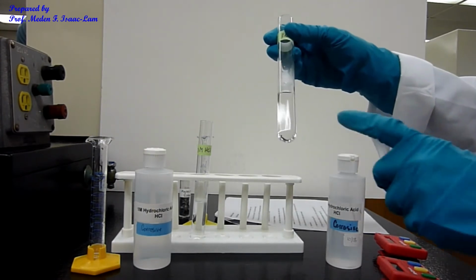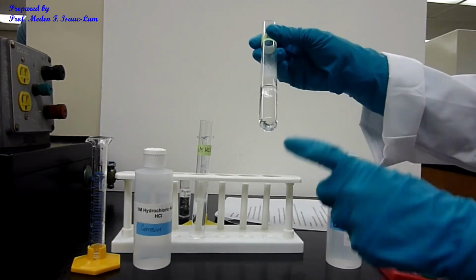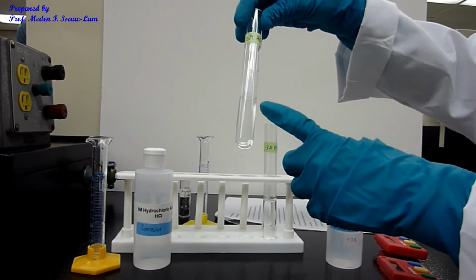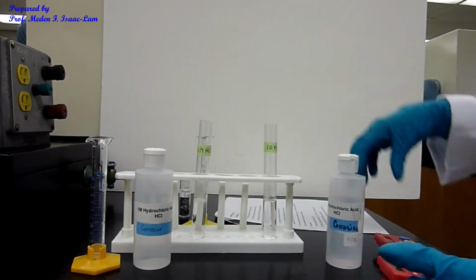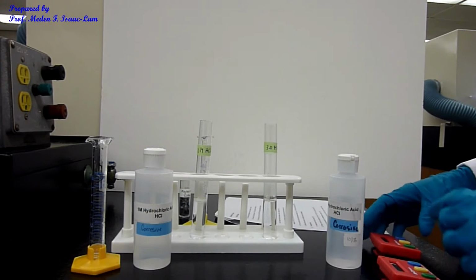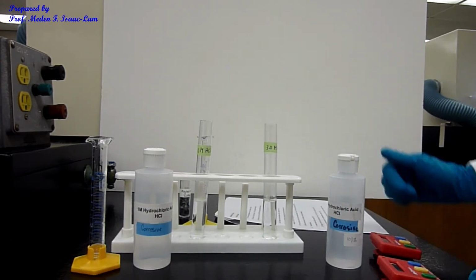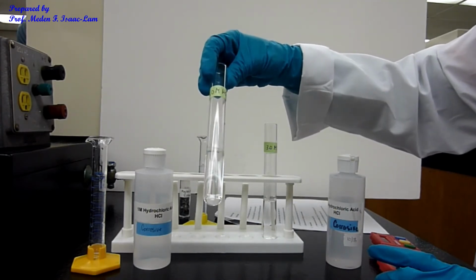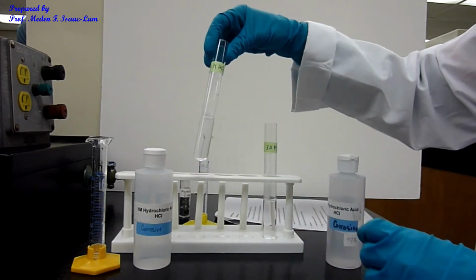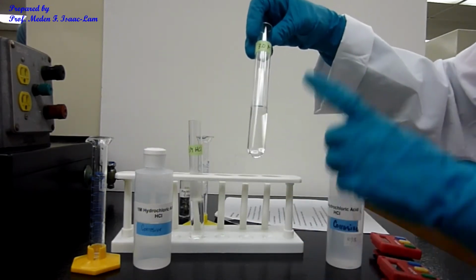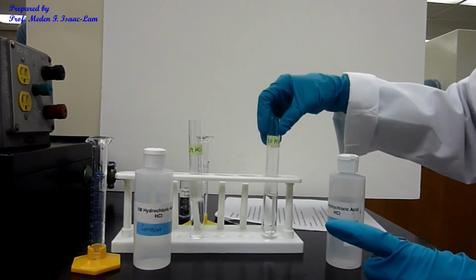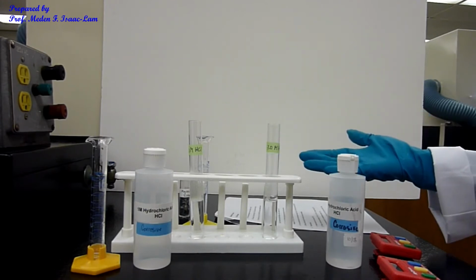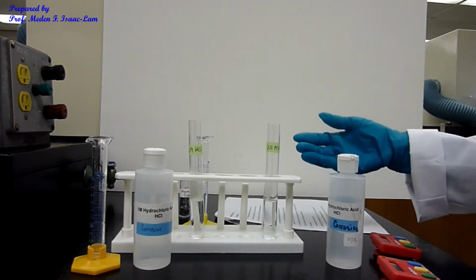So obviously this one is much faster. Actually, the magnesium disappeared, while this one is still reacting. That one, in like 23 or 24 seconds, it's done, while this one at 1 minute is still reacting. You can see the bubbles, and this one stopped bubbling. So that's the effect of concentration on reactivity. The higher the concentration of hydrochloric acid, the faster is the reaction.